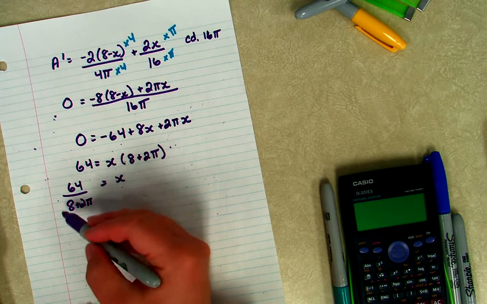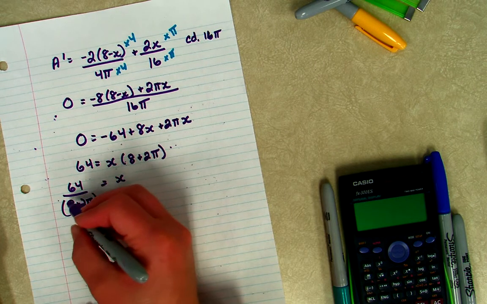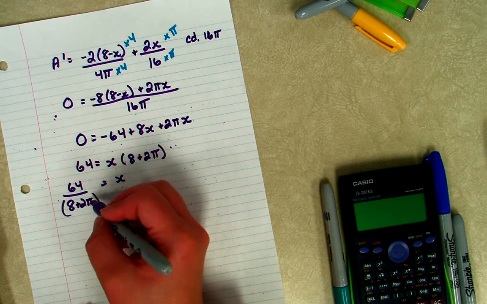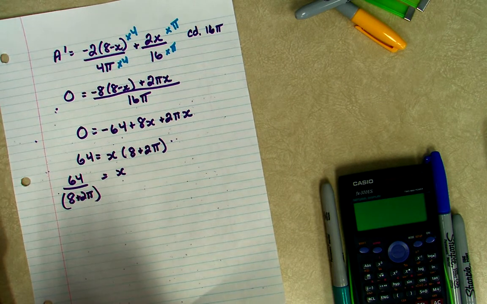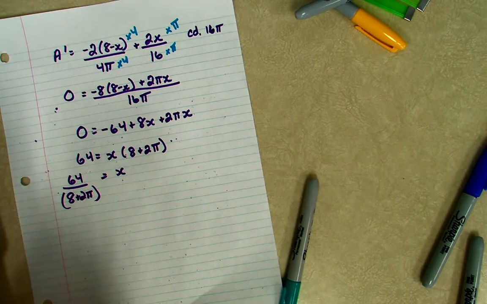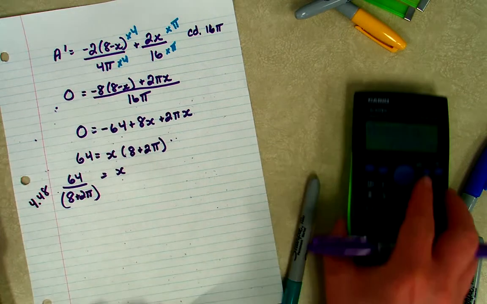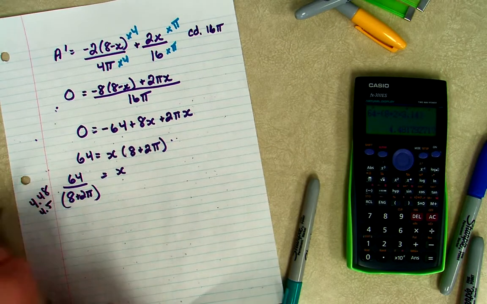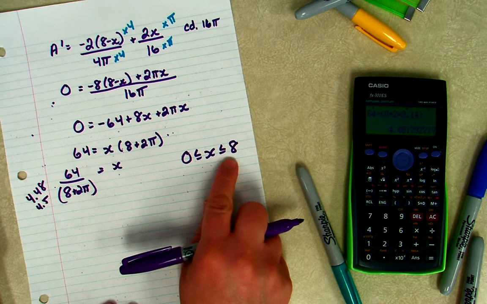Now it is better to work with this as a fraction. You could type it into your calculator and go 64 divided by bracket 8 plus 2 times pi, close the bracket, and get a decimal equivalent, but I'm going to leave it like that because it is between, and we can check it. In fact, I'm just going to get what it is so I can get a picture of it. So 64 divided by bracket, 8 plus 2 times 3.14, it's 4.48 or 4.5. 4.5 is absolutely in our interval. Remember, we talked about this. Our interval is between 0 and 8.